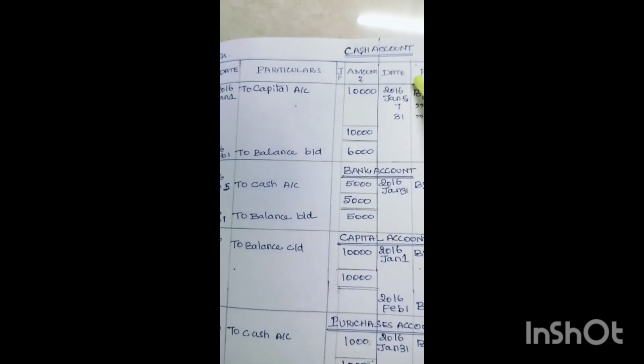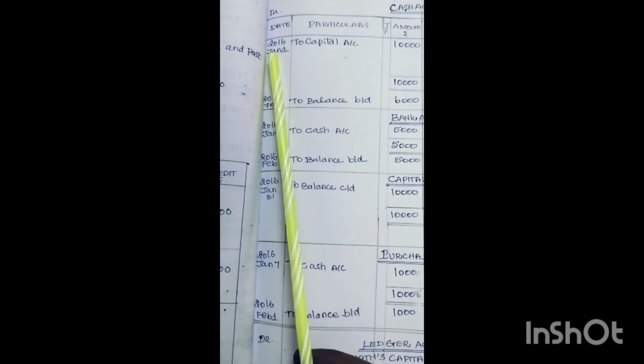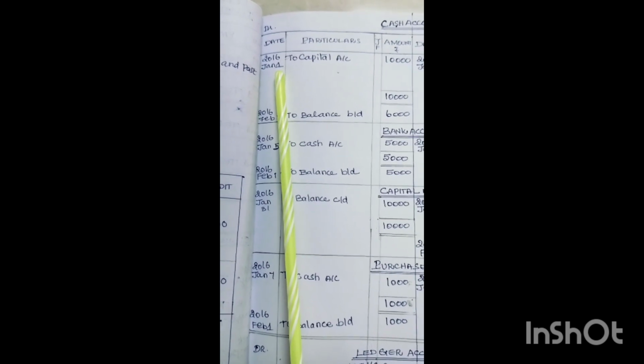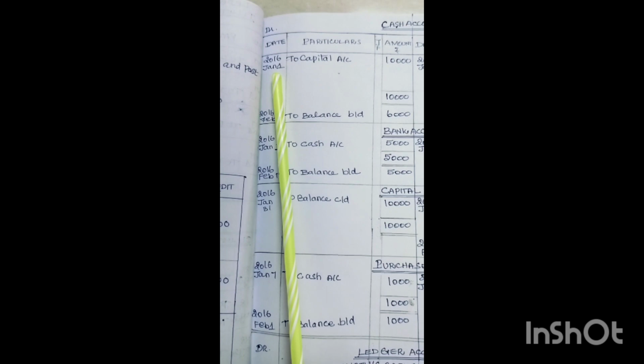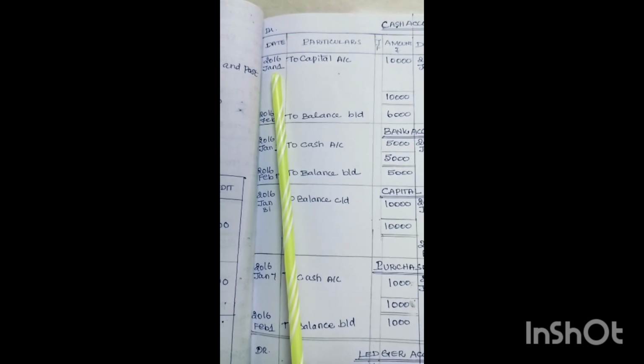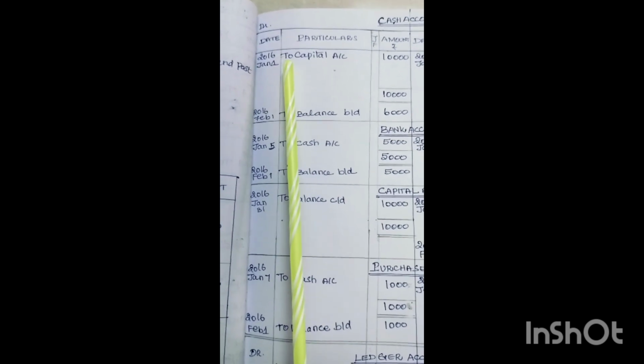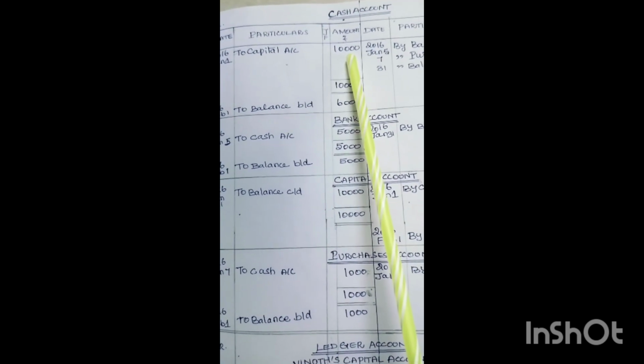Okay. Then we go to the debit side, because the cash account appears on the debit side in the journal entry. What's the date? Dated 2016 January 1. What is the opposite account from the cash account? Capital account is the opposite account. So we have to write the capital account on the debit side in the particular column. How much? 10,000 rupees, entered in the amount column.